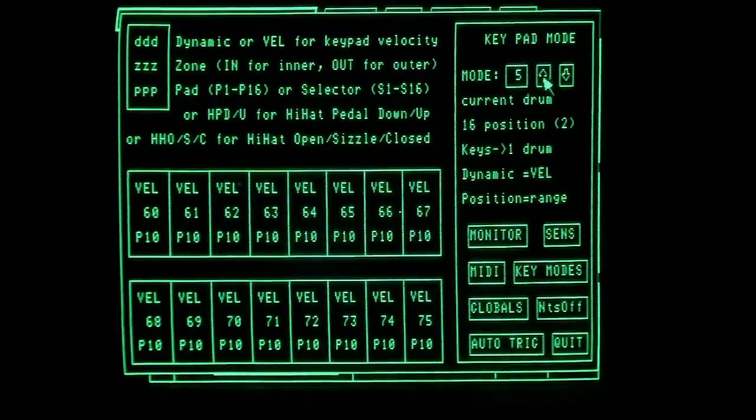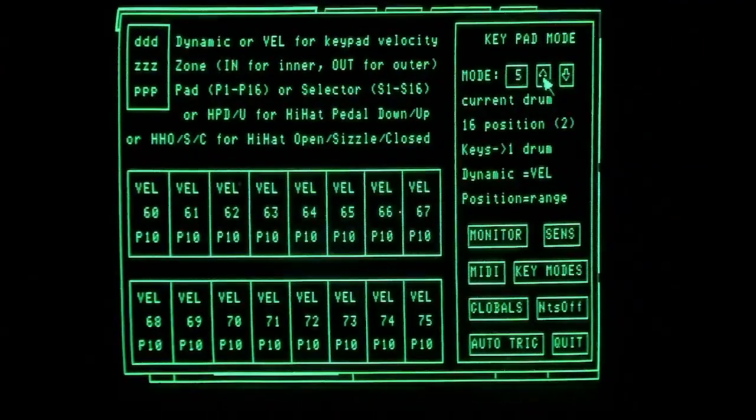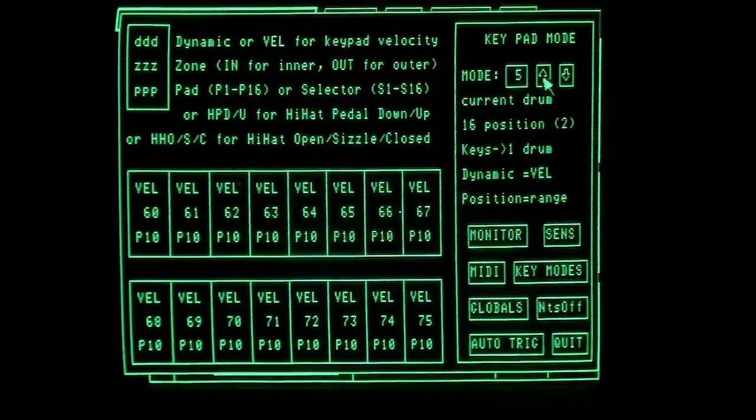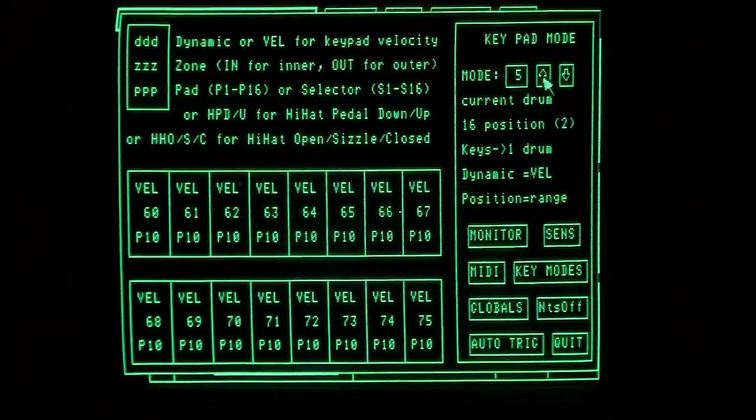And this one, I'm just trying to work this one out. This is a sort of narrower range of position. So the position is going from 60 to 75. It's sort of mid positions on the pad, if you were playing a pad. And that's that.